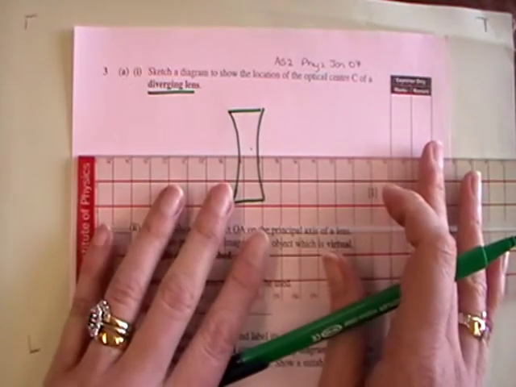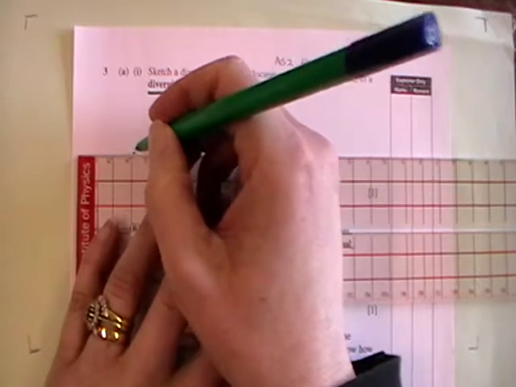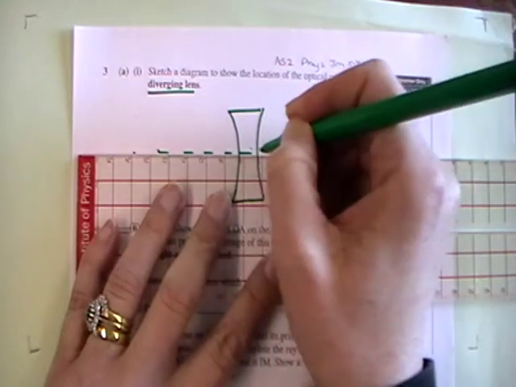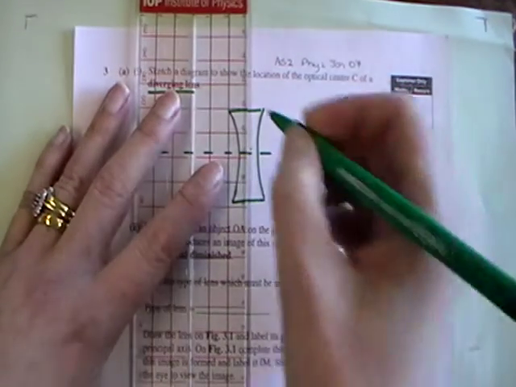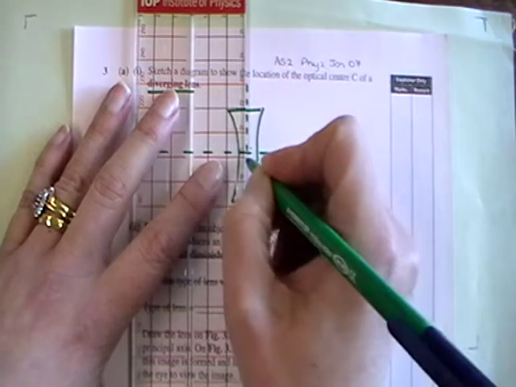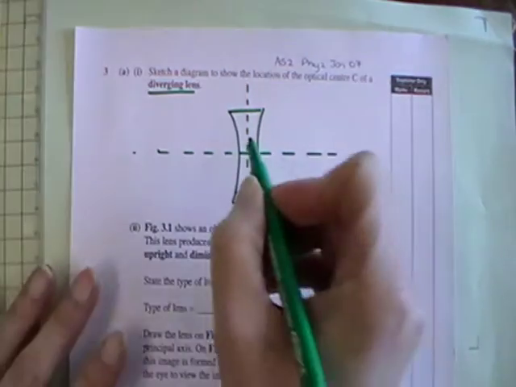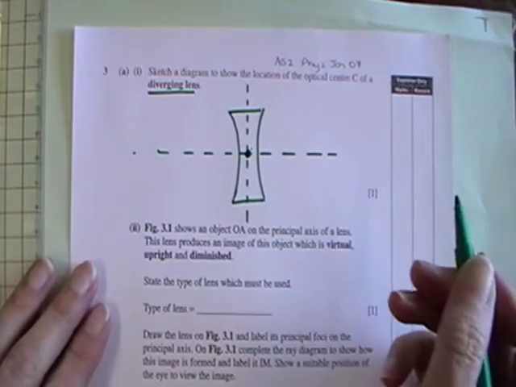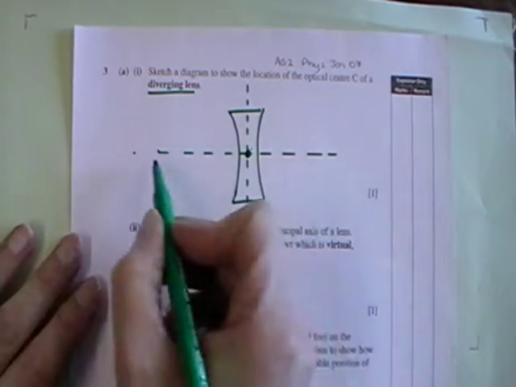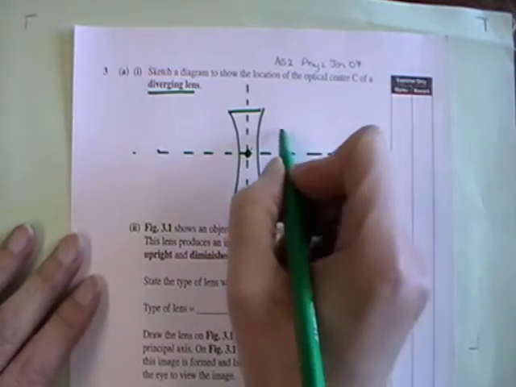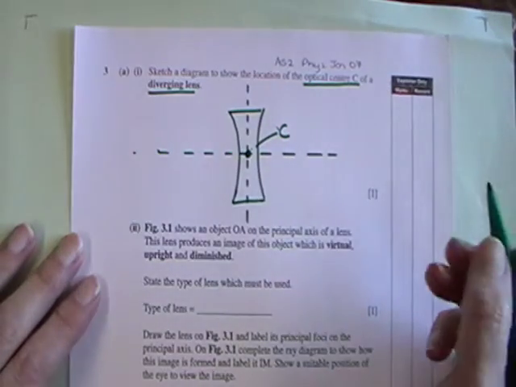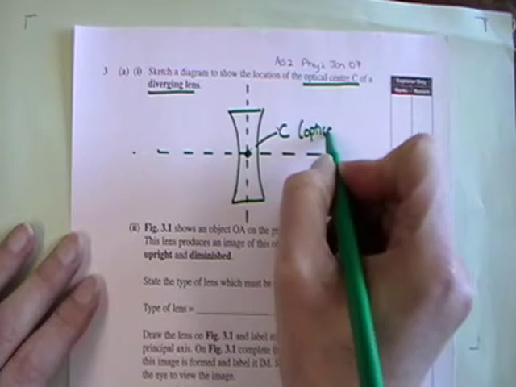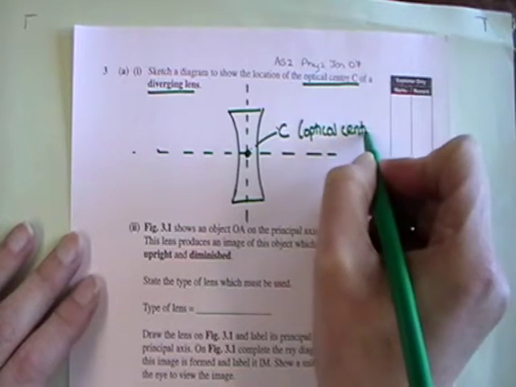We then should draw in our principal axis, which goes through the centre of the lens. And the optical centre, if we draw another dotted line through the lens vertically, the optical centre is right in the very centre with the principal axis and the vertical centre across. So this is C, because they call it the optical centre of C, so you should label it as C or optical centre. And make sure that it's on the principal axis.